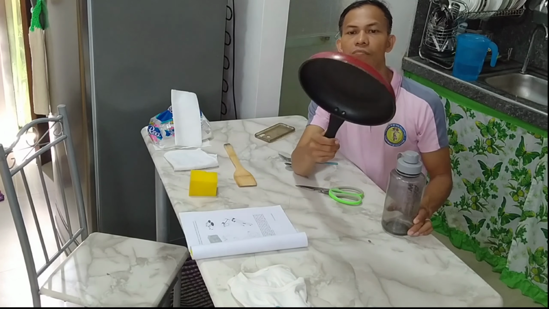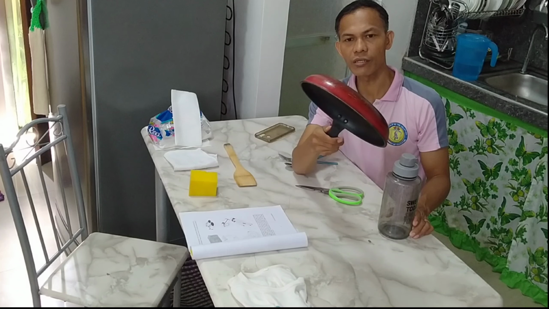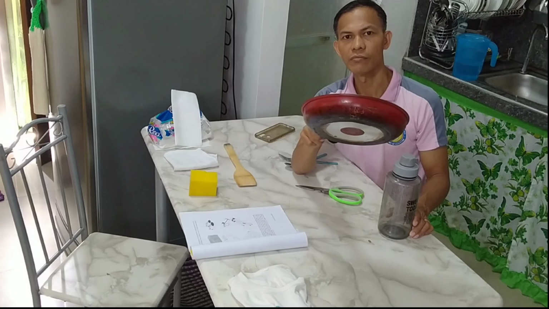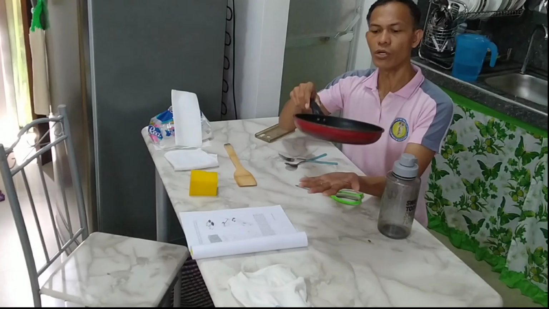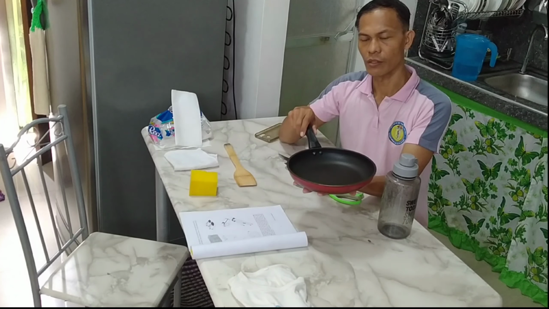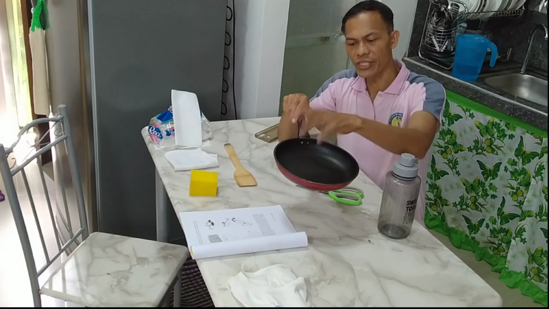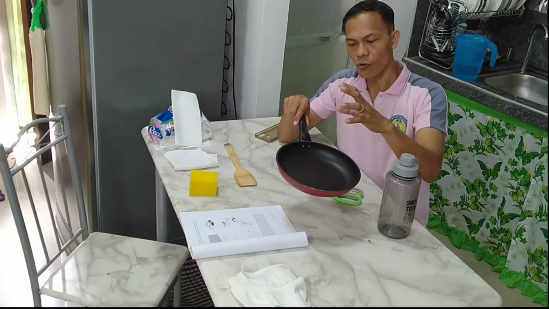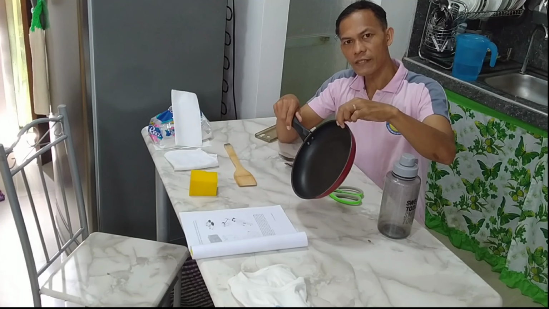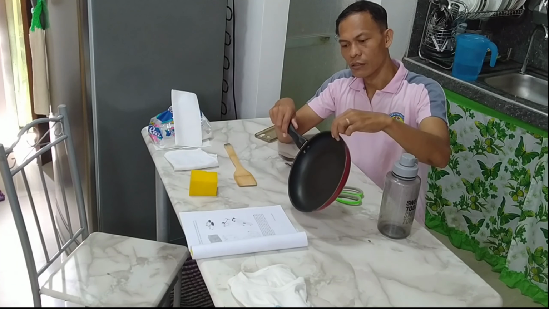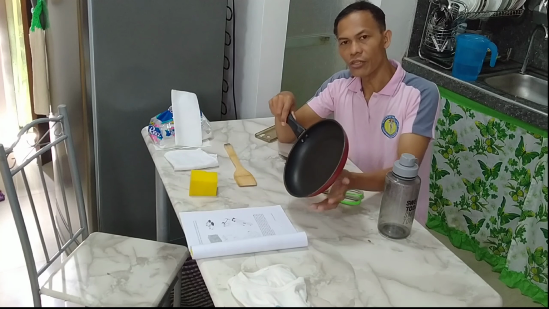Now this frying pan, a non-porous material, is it able to sink in water or float on water? Again, temporarily, if it is placed on water like this, then temporarily it will float. But eventually, as the water pours in, it gets heavy, or the pan will be placed diagonally, so the mass of this object becomes heavier, then it will sink.